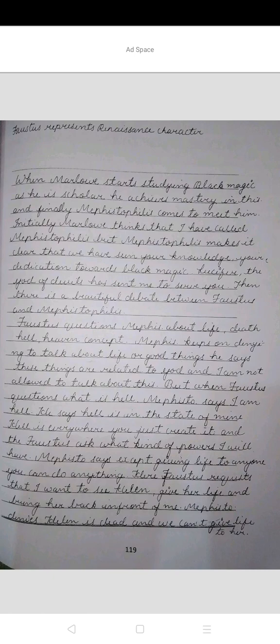Then there is a beautiful debate between Faustus and Mephistopheles. Faustus questions Mephistopheles about life, death, hell, and heaven. Mephistopheles keeps denying to talk about life or good things. He says these things are related to God, and he is not allowed to talk about them. But when Faustus asks what hell is, Mephistopheles says, I am hell. He says hell is a state of mind. Hell is everywhere. You just create it.